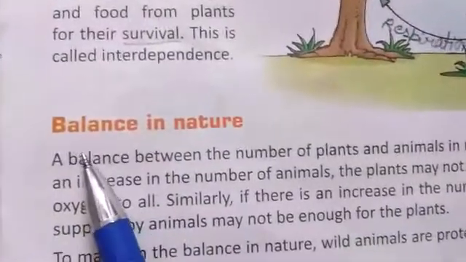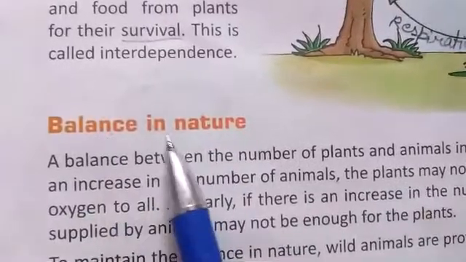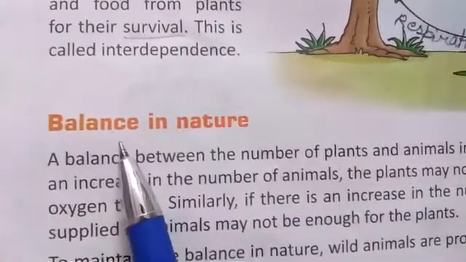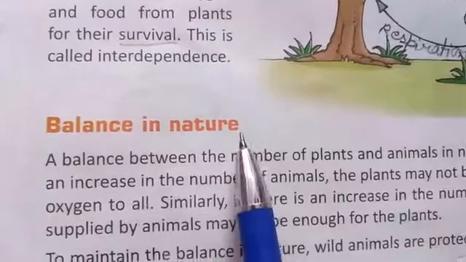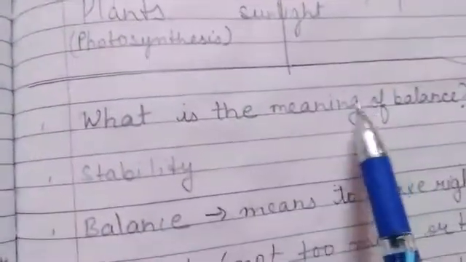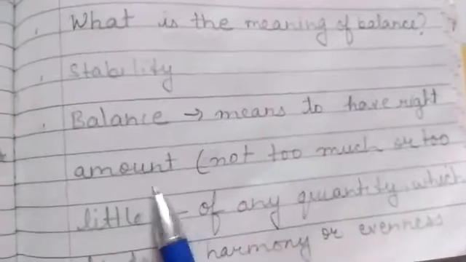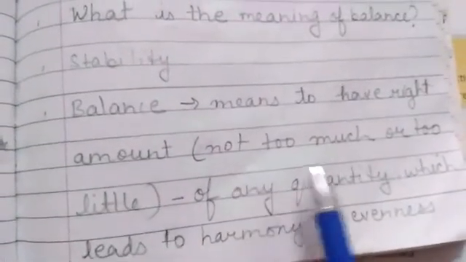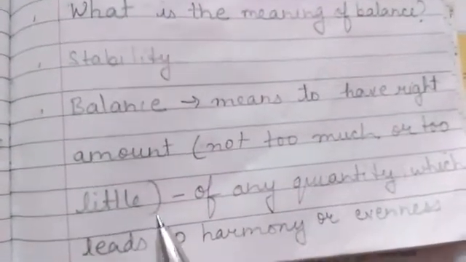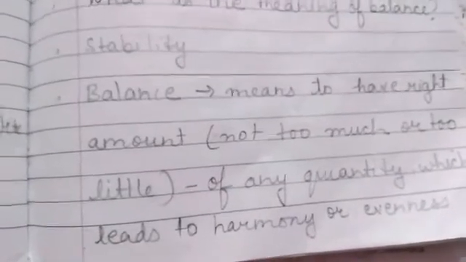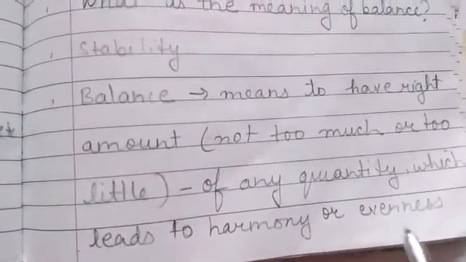So this picture is showing interdependence between plants and animals in nature. Move on to our next topic, that is balance in nature. Now again, before starting this topic, we should know what is the meaning of balance. Basically, balance means stability. That is, balance means to have the right amount, not too much or too little of any quantity, which leads to harmony or evenness. It means we should have the quantities in equal proportion.